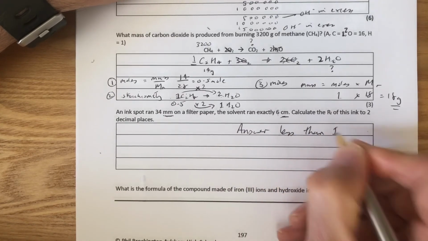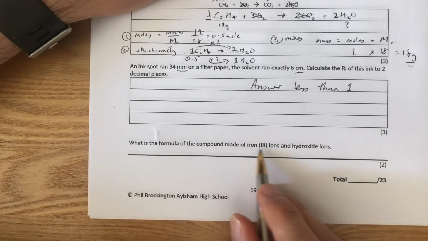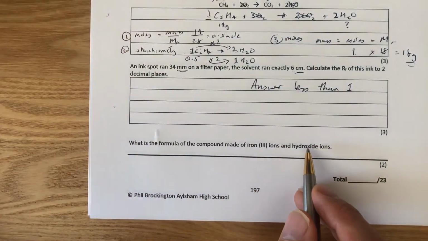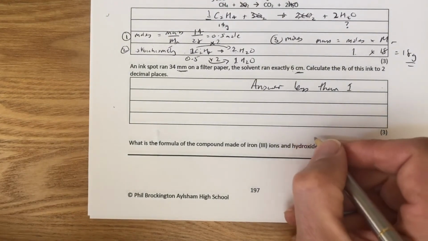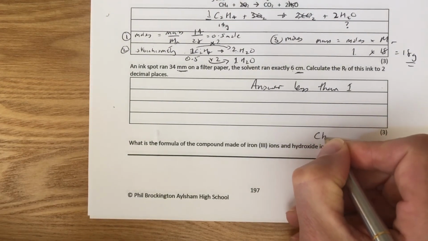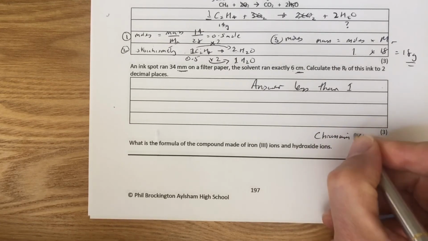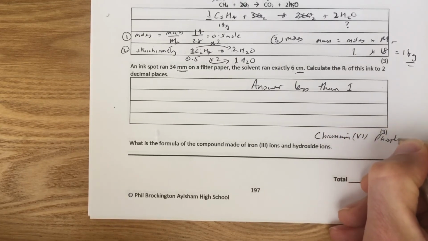Okay, I'm just running out of time here. What is the formula of a compound made of iron 3 ions and hydroxide ions? Well, let's imagine we're doing chromium 6 phosphate, okay?